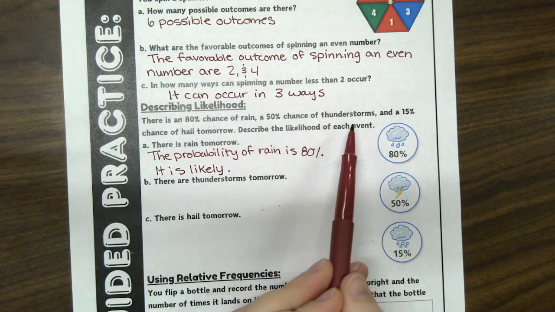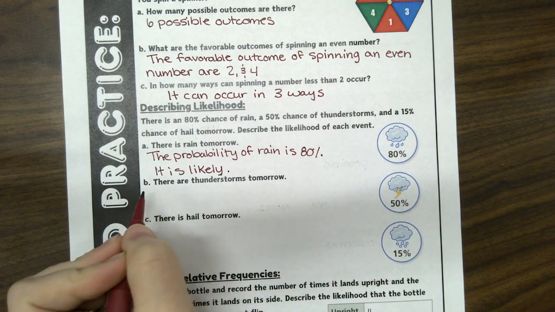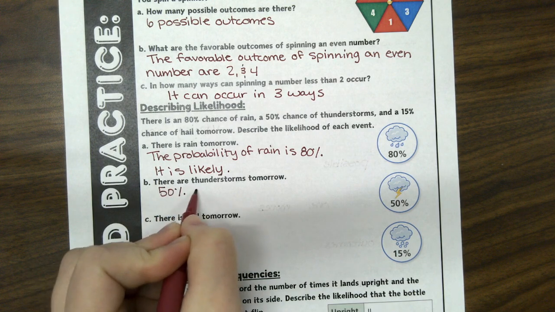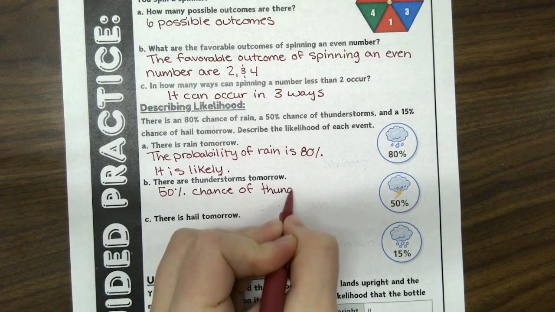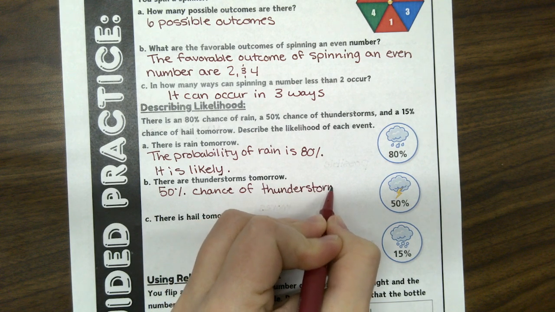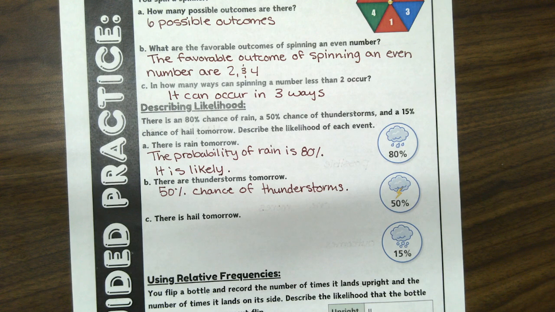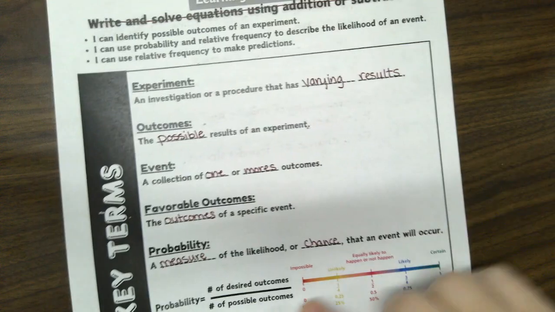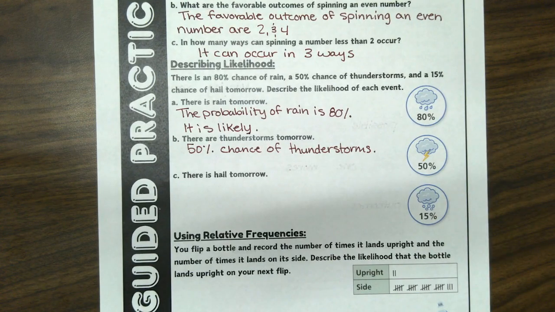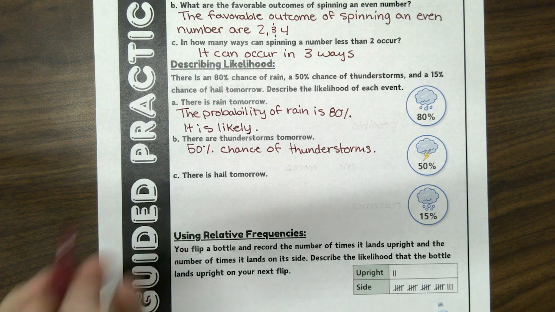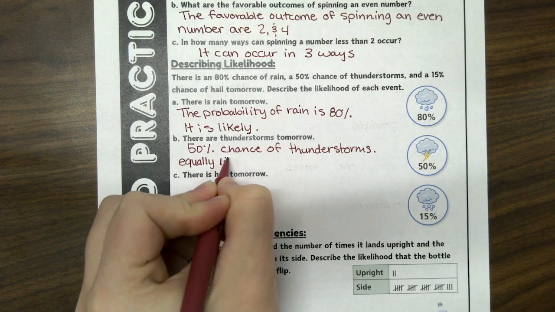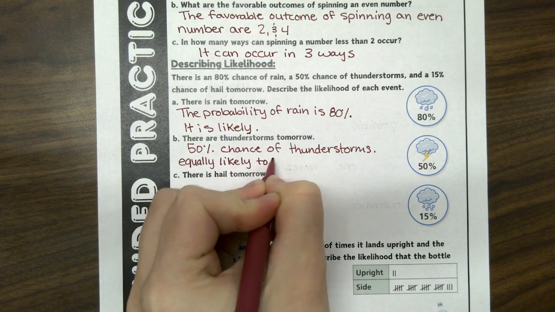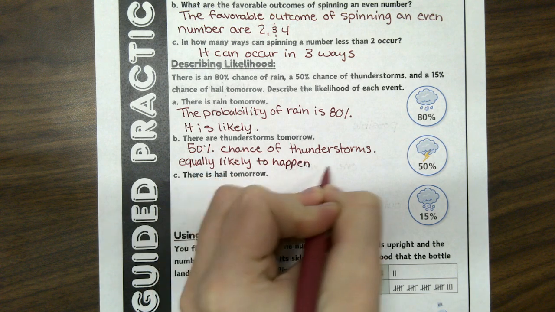Well, there is a 50% chance of thunderstorms. And because I know when I was looking at my scale here in the front that 50% means that it is equally likely to happen or not to happen, that's what I'm going to put. So it's equally likely to happen or not happen.